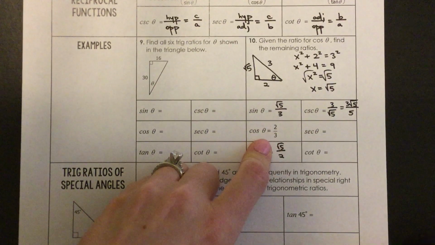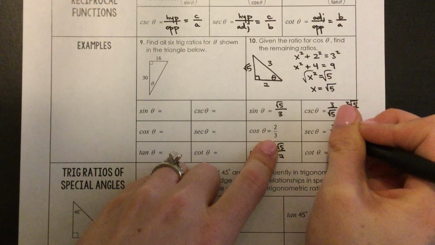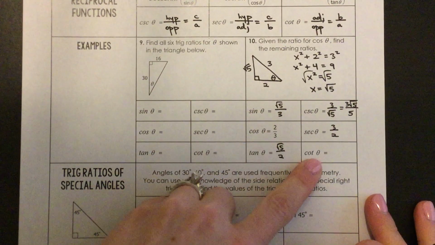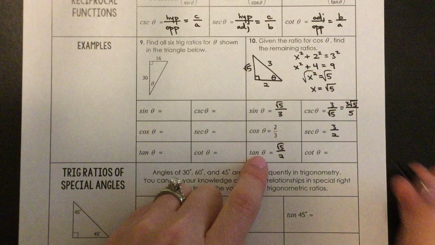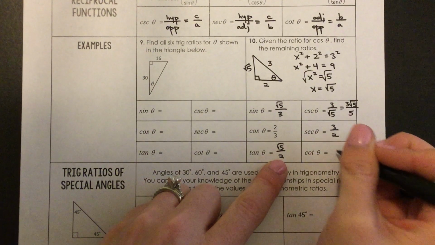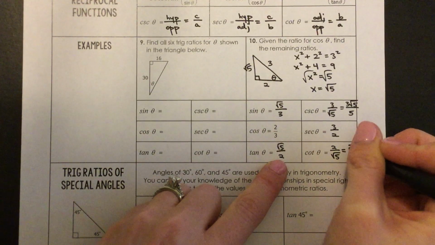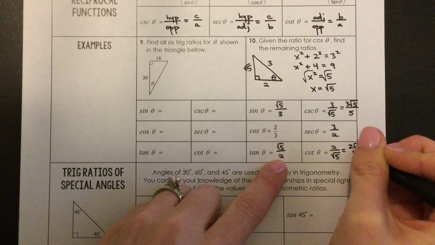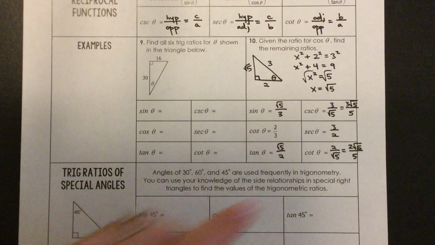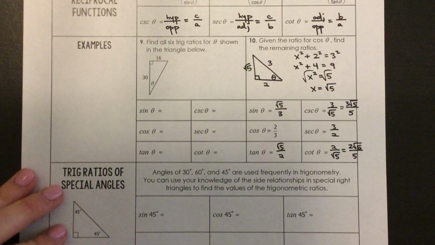Secant is the reciprocal of cosine, so 2 over 3 becomes 3 over 2. Nothing to rationalize there. And cotangent is the reciprocal of tangent, so root 5 over 2 becomes 2 over root 5. And then we rationalize that one as well. Multiply the numerator by root 5, multiply the denominator by root 5, and we get rid of that radical.